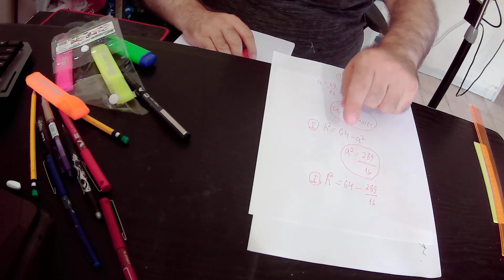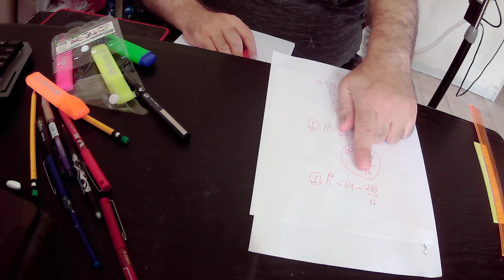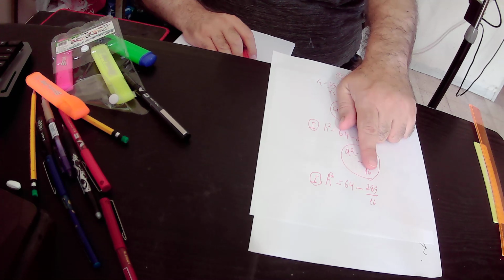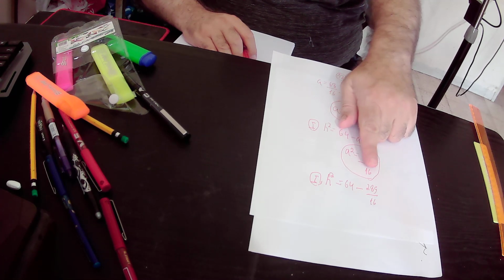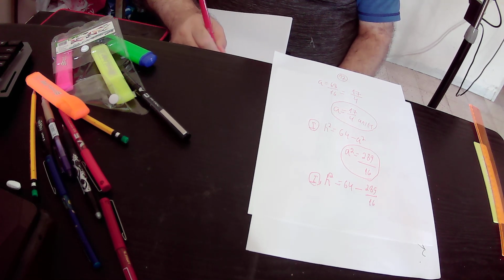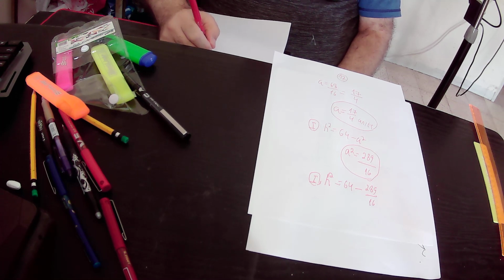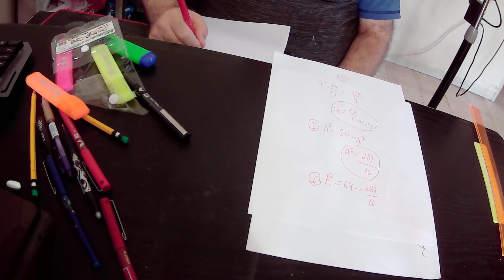So here we will multiply 64 by 16 and then we will divide it by 16 in order to have a common factor with this number, and we will get that x squared equals 64 times 16 is 1024 minus 289 over 16.